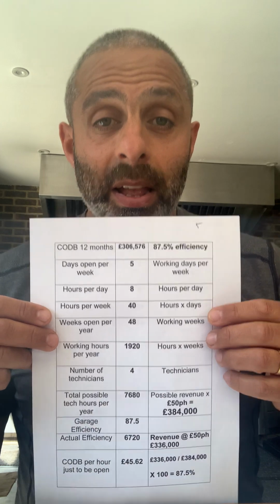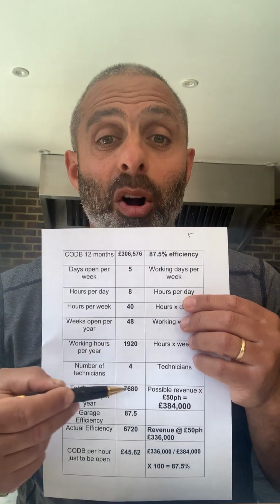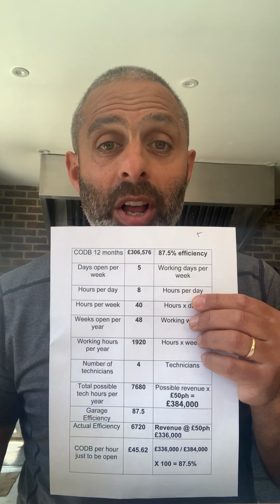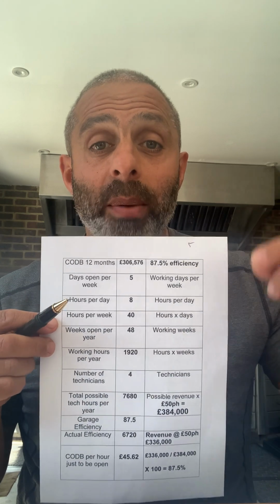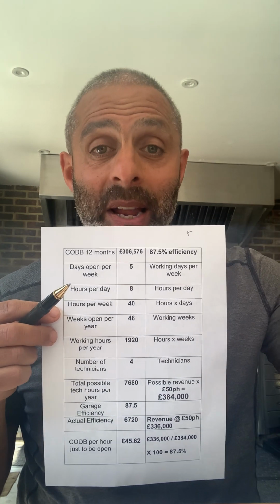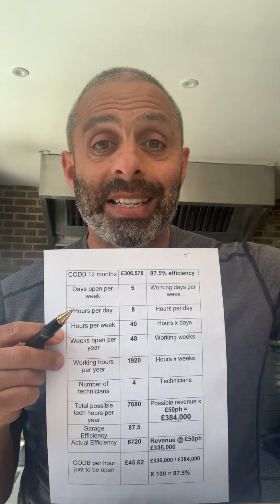So in this scenario, what I've anticipated is that we've sold 87.5% of the total hours that we had available. So what you do, you get the total hours that are available, 7,680, times that by 87.5%, and that will give you the new figure, which is 6,720. So we've invoiced 6,720. That's what we've invoiced.